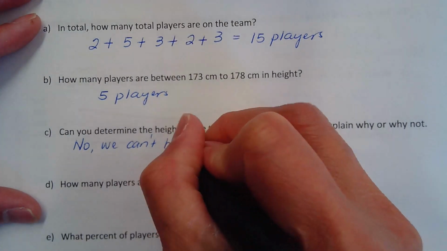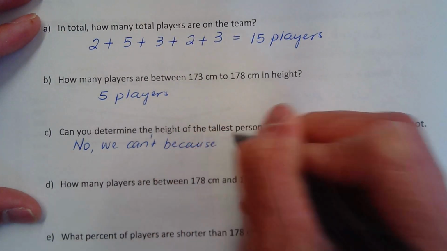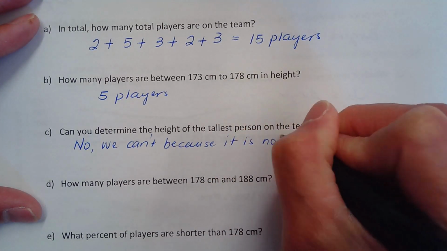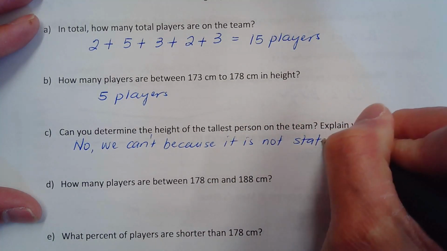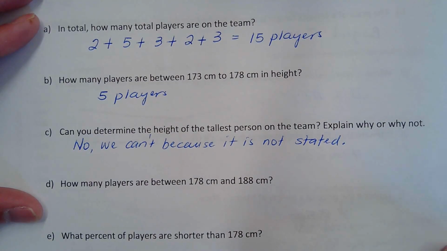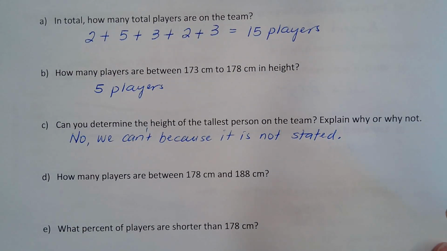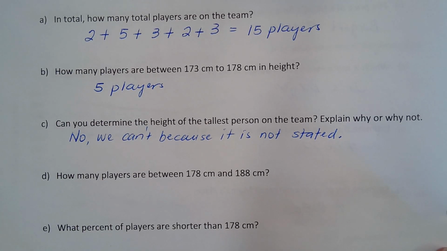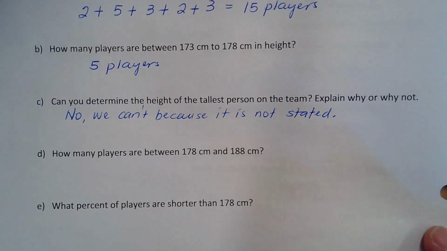Because it is not stated. The only thing that's stated is how many people are in that category, but they didn't really tell us what their height is. Right? Very good. Everybody had a chance to talk, I hope.